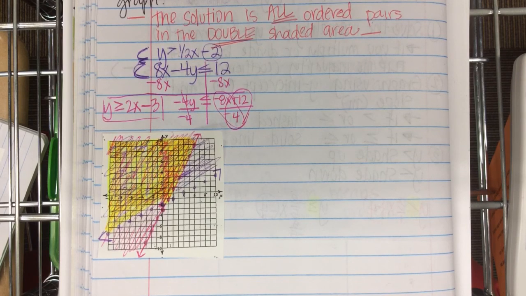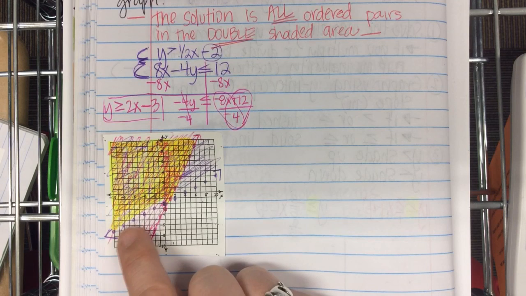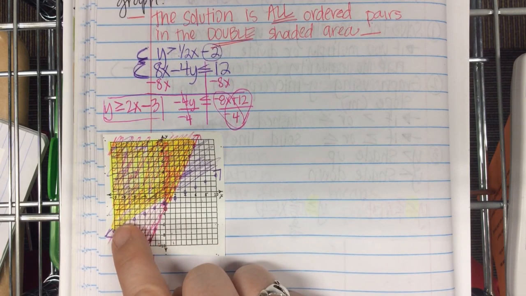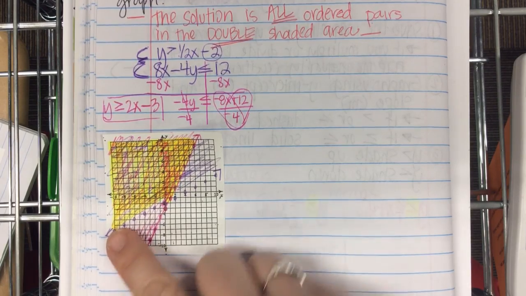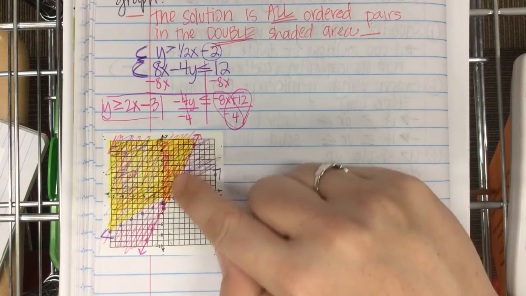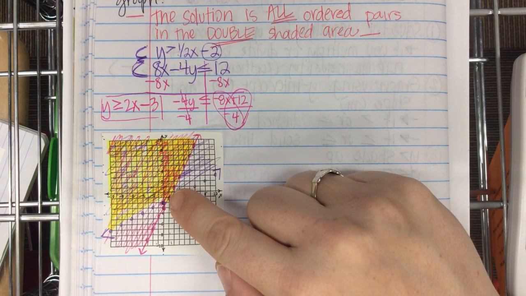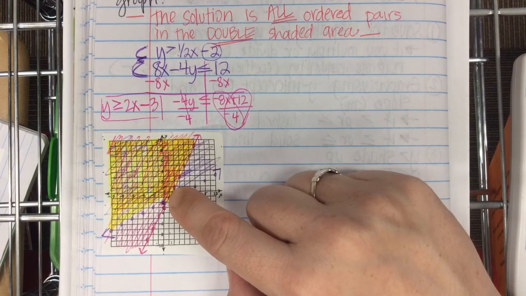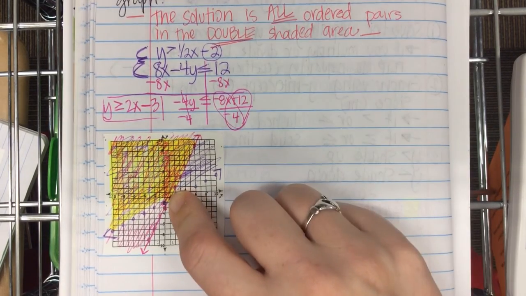Now, here's the other part that you need to be aware of. Could the answer be down here on this dotted purple part? No, because it's dotted, correct? But could it be on this solid pink part? Yes. So sometimes it's a mixture of it can and cannot be on the line. It just depends on what kind of line it is.